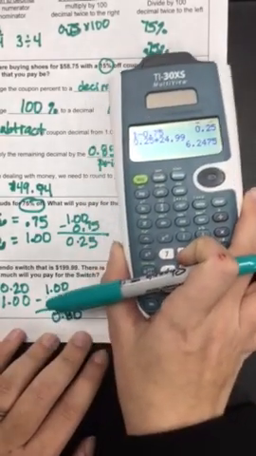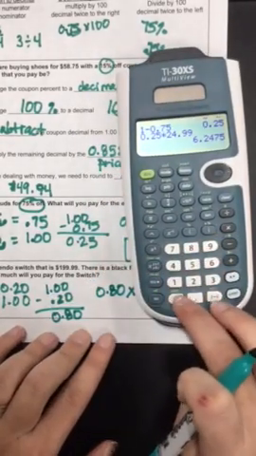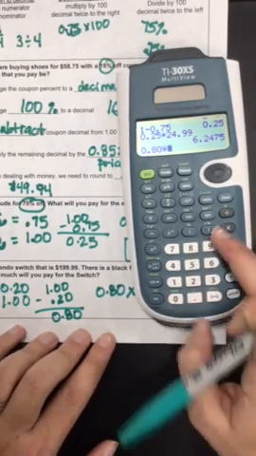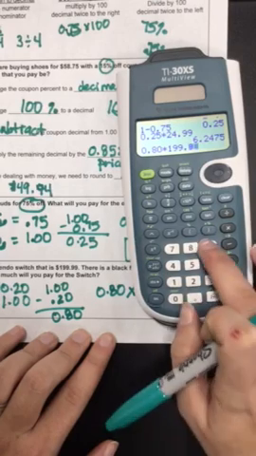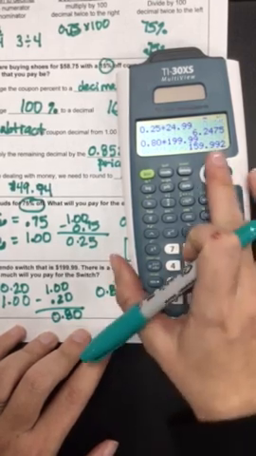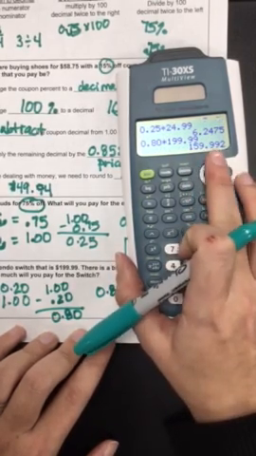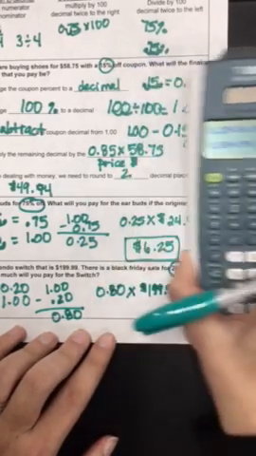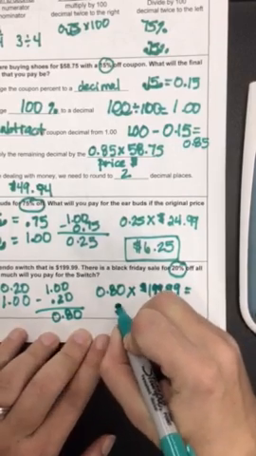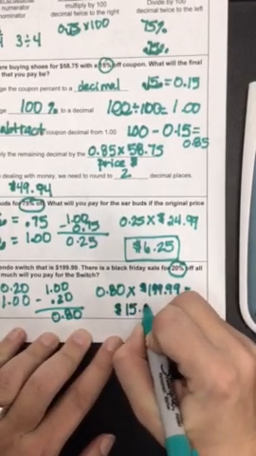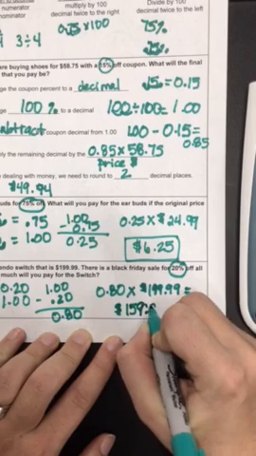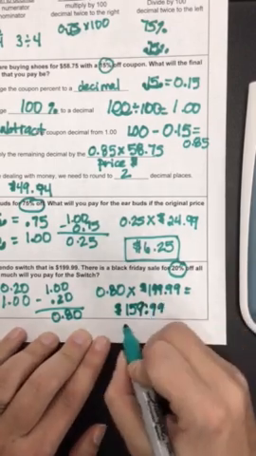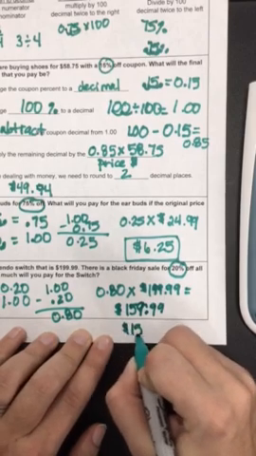I'm going to use my calculator for this problem. So 80 hundredths times my price, and I get $159.99, and the next digit is a 2, so I do not have to round that 9 up. So my price for the Nintendo Switch is $159.99. There should be a decimal point, not a colon. Okay? Let me rewrite that.